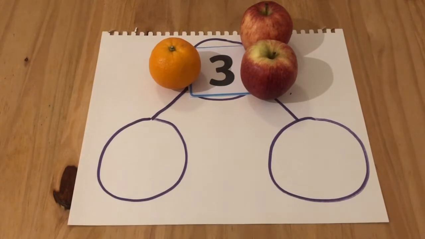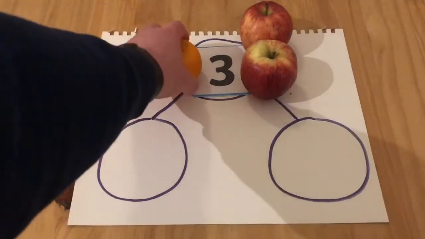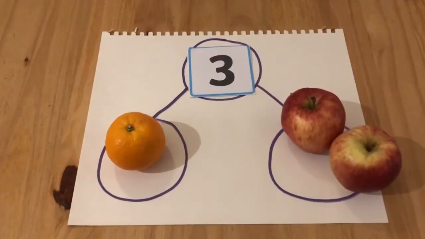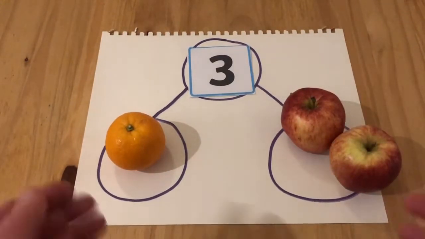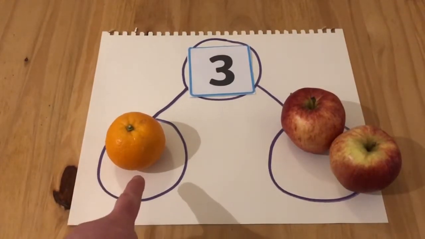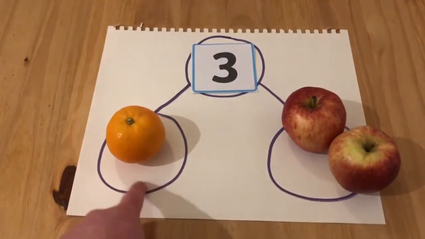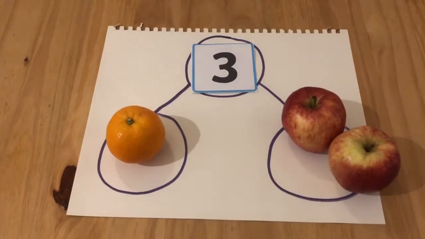That is your whole. And I'm going to sort it into the 2 parts. 1 orange, and I've got 2 apples. And I've sorted it into 2 parts. How many is in this part? 1. Can you put 1 into this section, into this part? And put 2 into the other part.